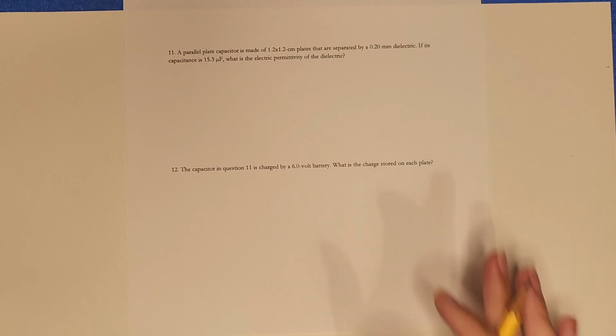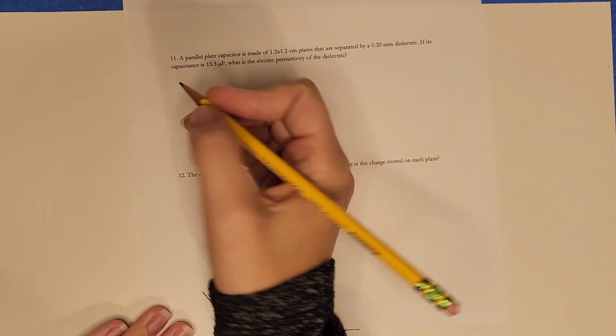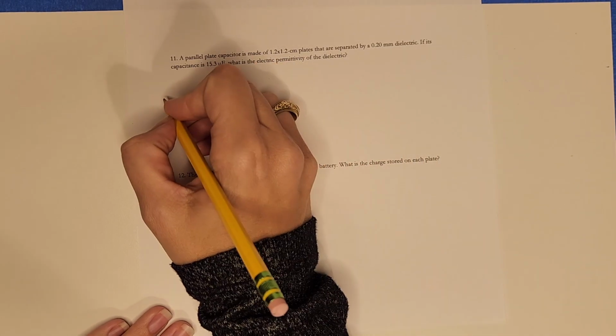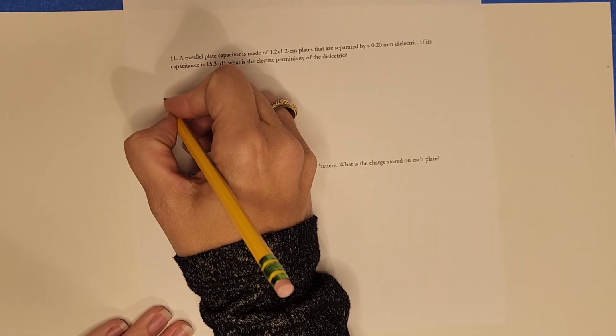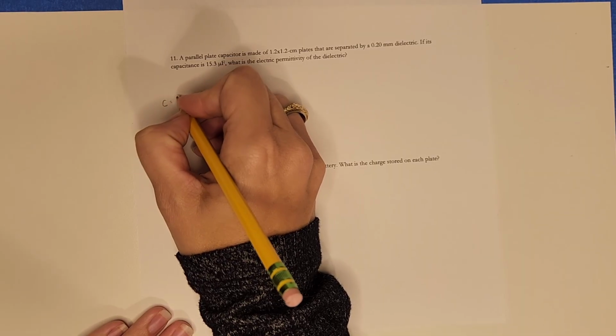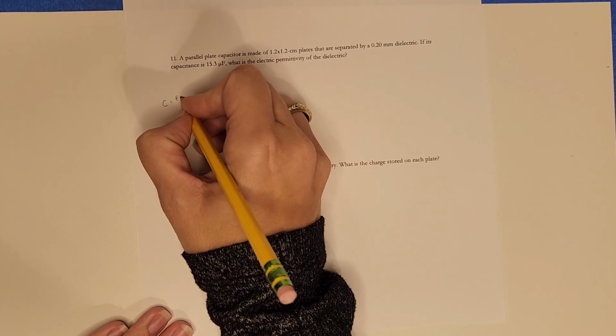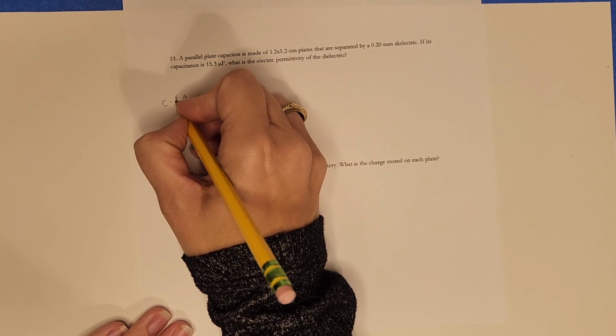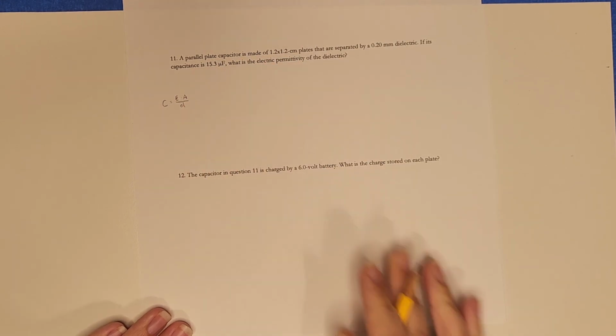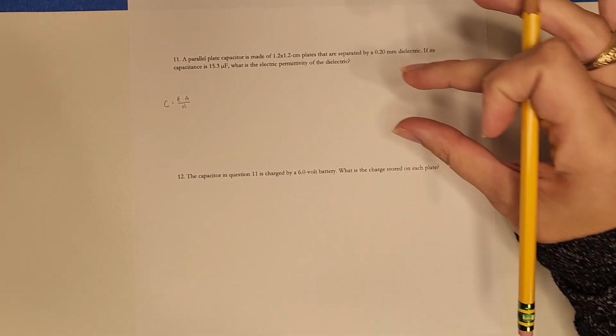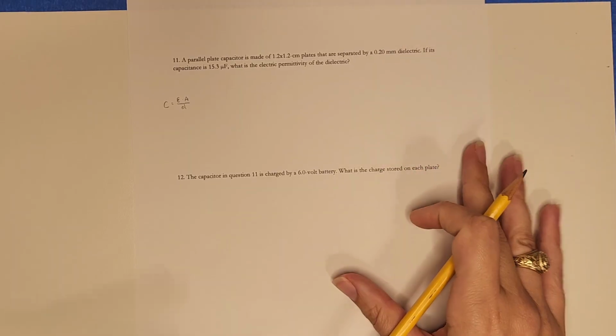So for this one, we're going to be using equation 14.4, and that is that the capacitance equals the electric permittivity times area divided by the distance between the two plates.